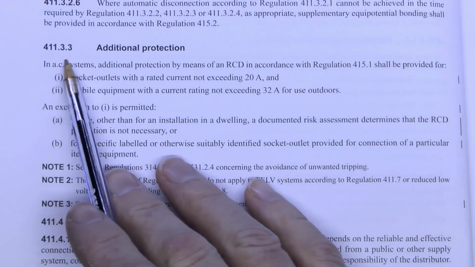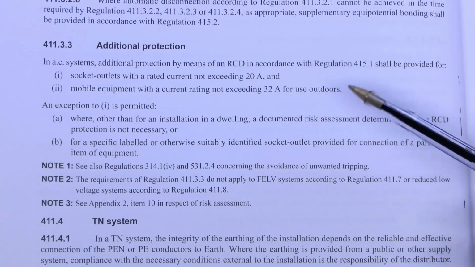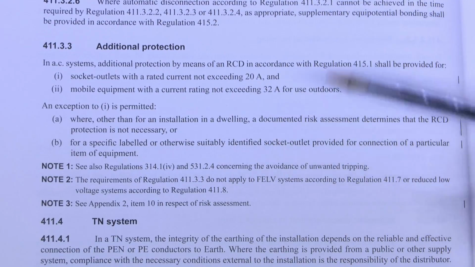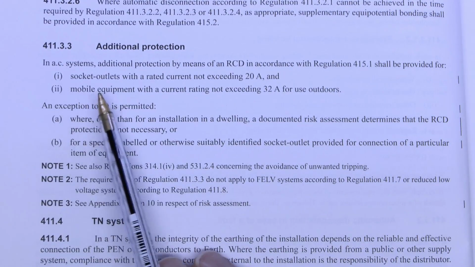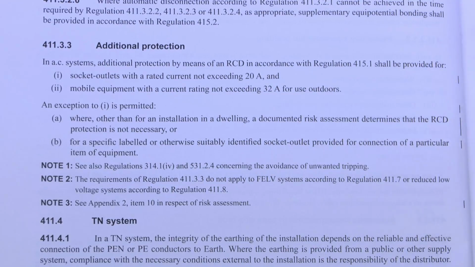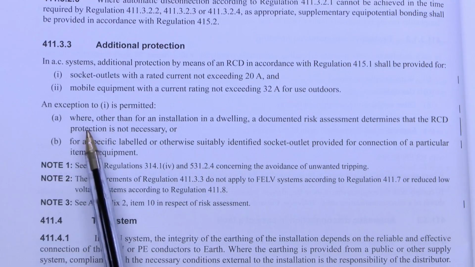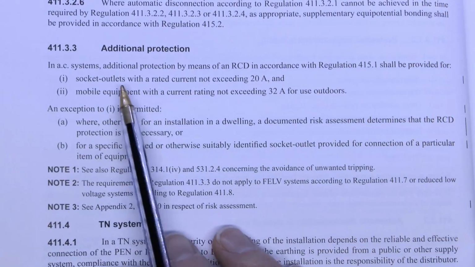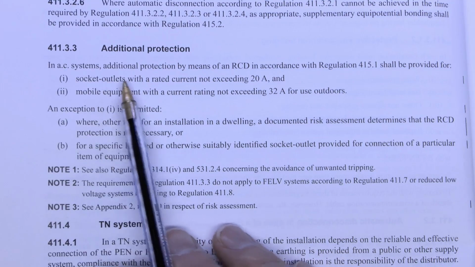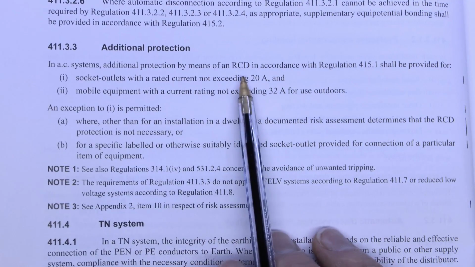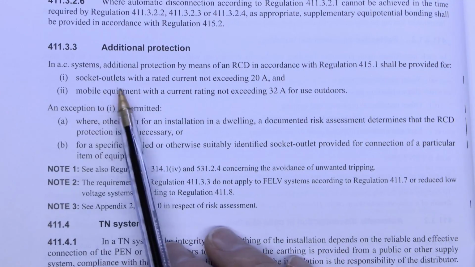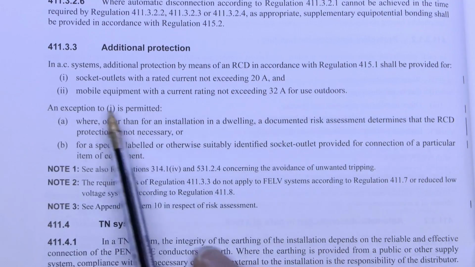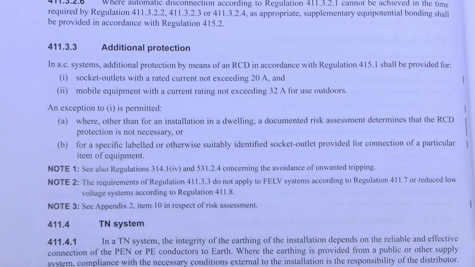So here is 411.3.3, and it's about additional protection, and primarily it's about RCDs being installed for things like socket outlets and other equipment. So an exception here is permitted, and this is what we're talking about in the details of permitted exceptions. So essentially, in AC systems, additional protection by means of an RCD is required for socket outlets with a current not exceeding 20 amps and for mobile equipment for use outdoors.